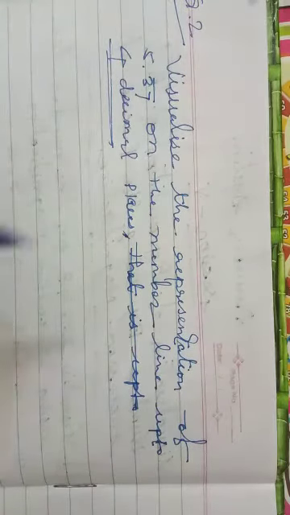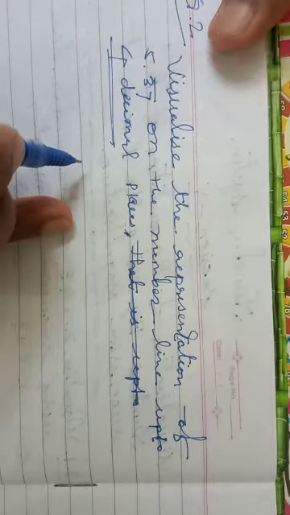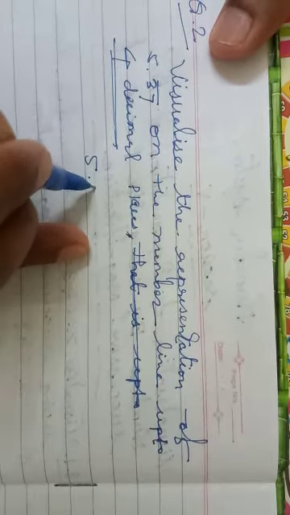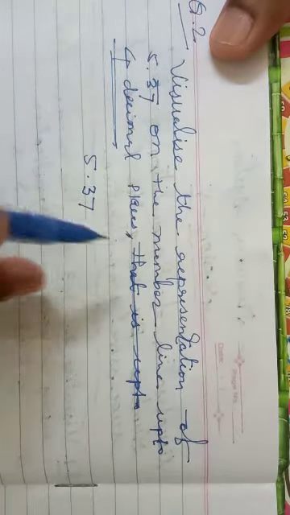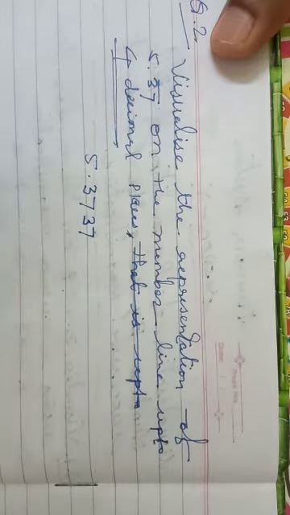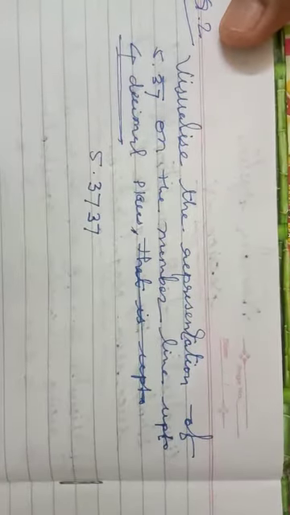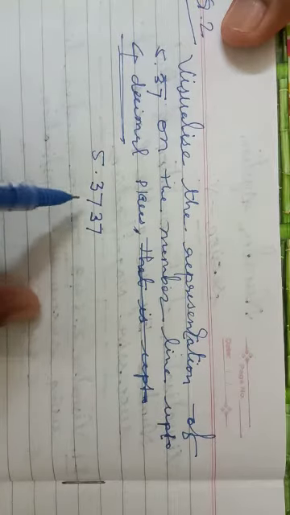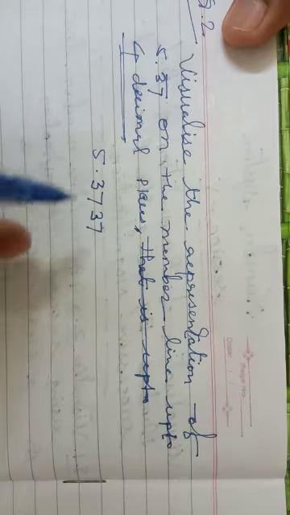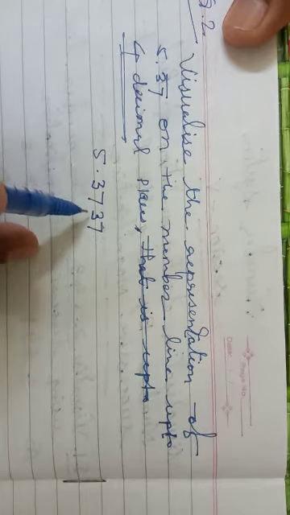Up to 4 decimal places, it means we should take the number for representation on number line 5.37 bar on 37, we can write or we can repeat the number 37, and how many number of places after decimal point? 4 decimal places, it means 1 2 3 4. Okay, so we should represent 5.3737 on the number line.